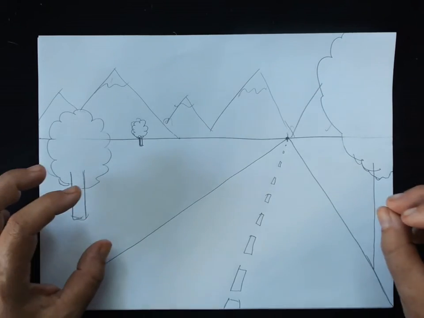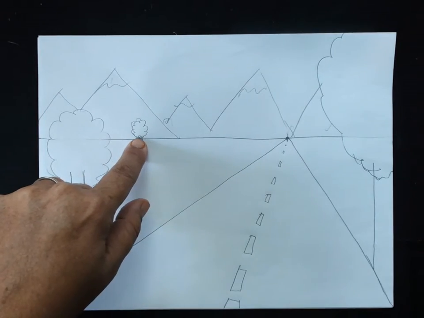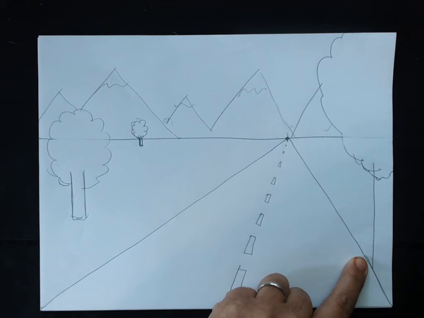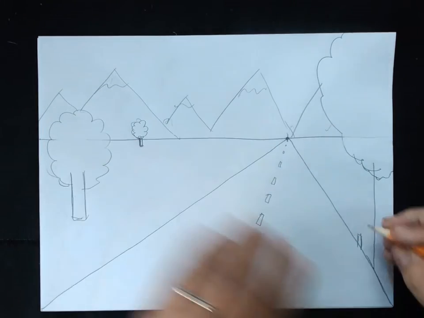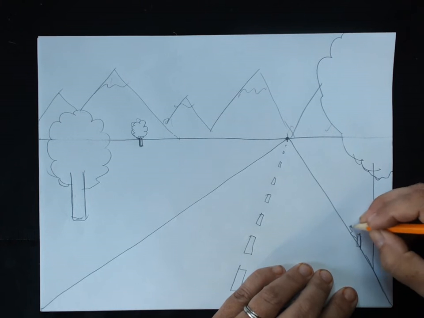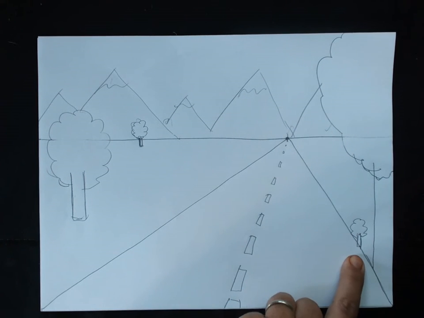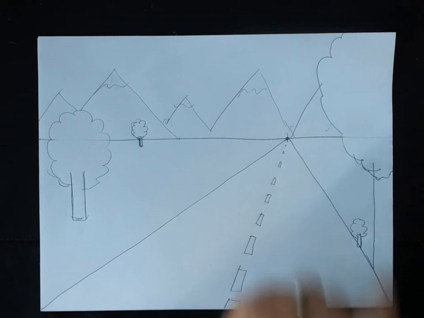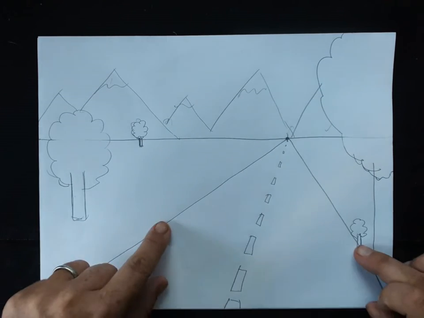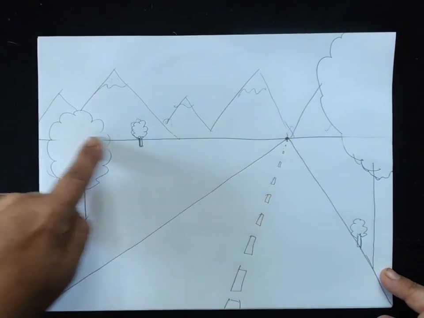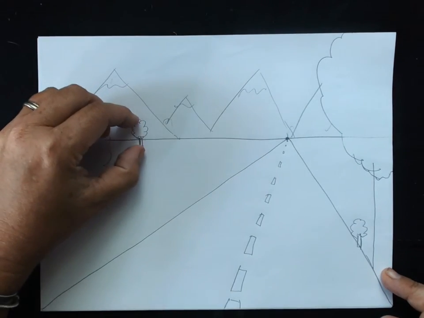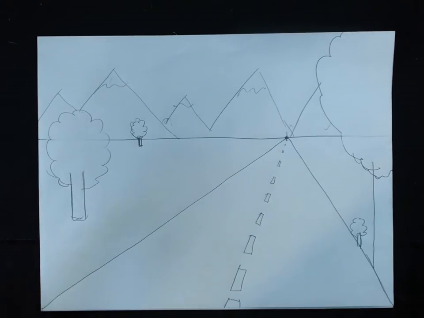Just to show you how weird it would be if I took a really small tree and made it really close. I'm going to show you how weird that would look. So let's say I have this size tree and it's all the way down here. It doesn't really look like a very big tree anymore, does it? It looks like a teeny little shrub or something. So you can see why, in order to create that illusion, the closer you get to that horizon line, the smaller it has to be to make it look like it's going off into the distance.